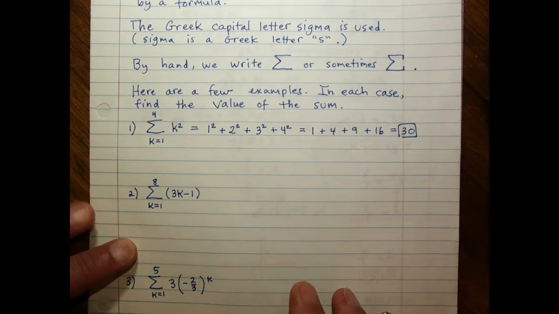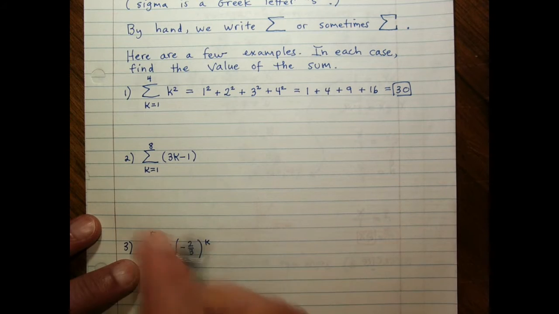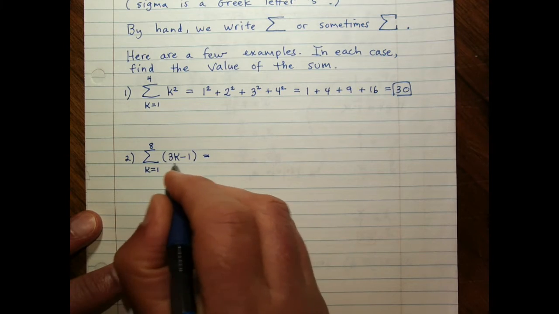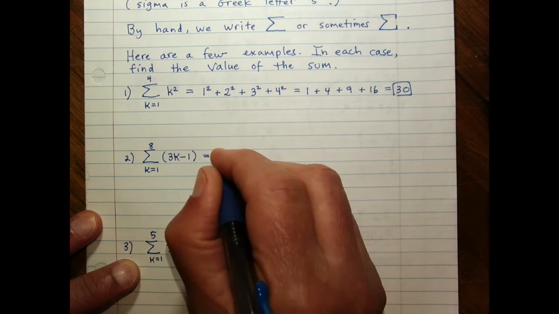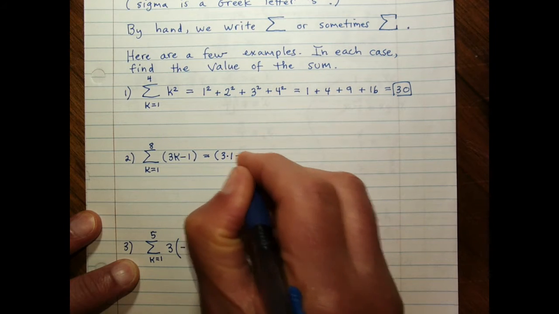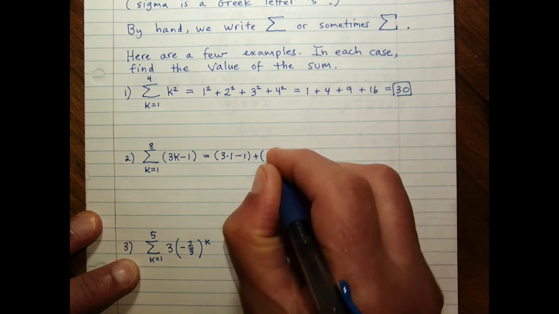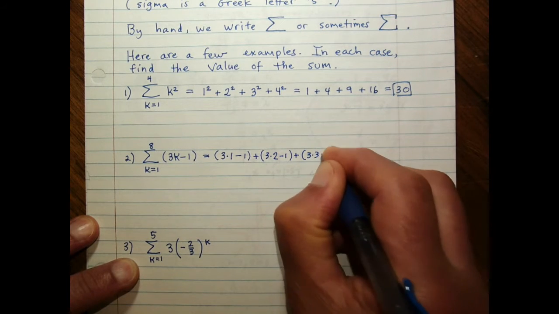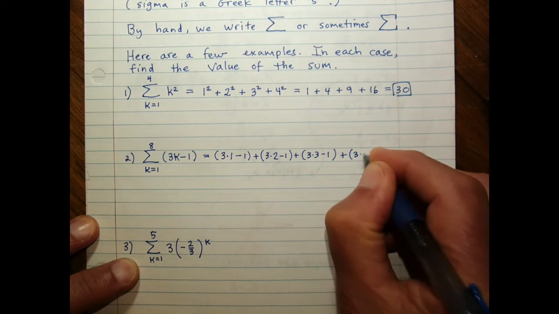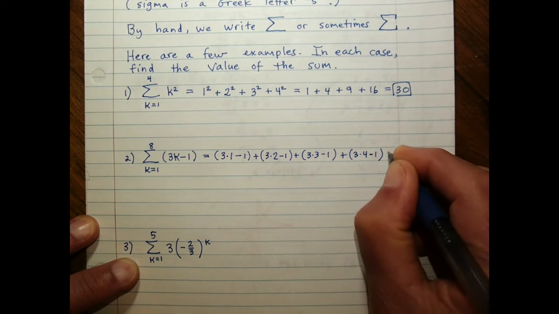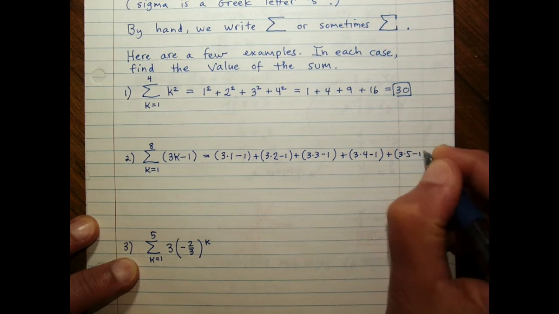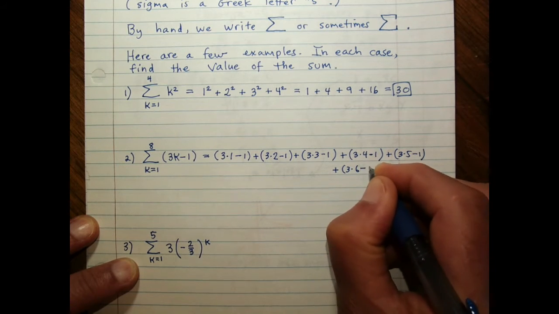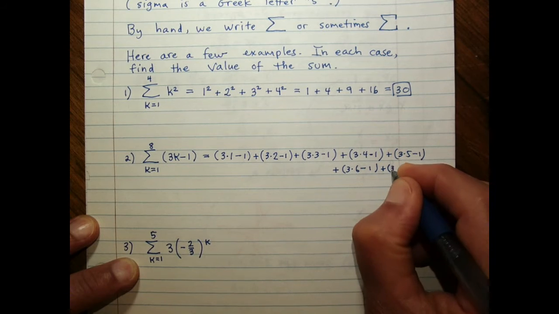So let's do another. Let's do summation k equals 1 to 8 of 3k minus 1. We're going to take this expression and plug in k equals 1. So we get 3 times 1 minus 1, plus plug in 2, 3 times 2 minus 1, plus 3 times 3 minus 1, plus 3 times 4 minus 1, plus 3 times 5 minus 1, plus 3 times 6 minus 1, plus 3 times 7 minus 1.